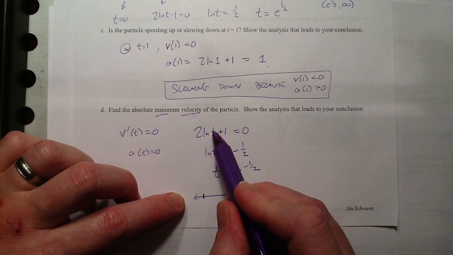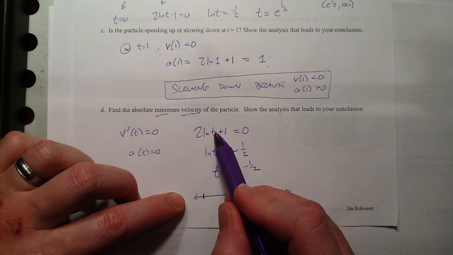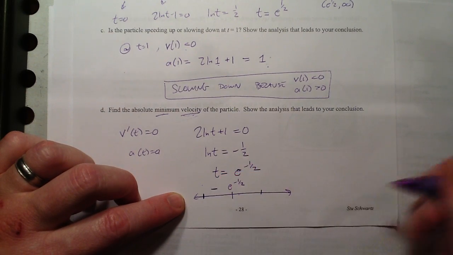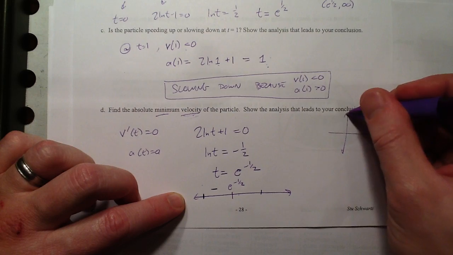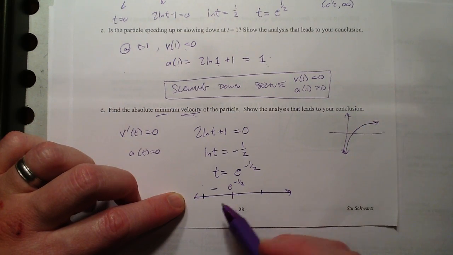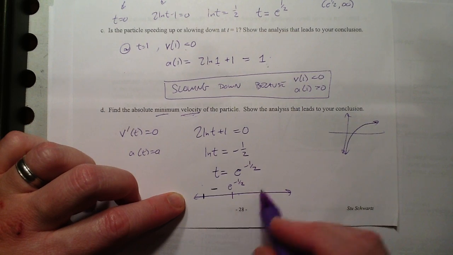Well, as we approach 0, this approaches negative infinity, right? So negative infinity times 2 plus that is definitely negative. Remember what the natural log function looks like. It looks like this, right? It plunges down to negative infinity as you get closer to 0.